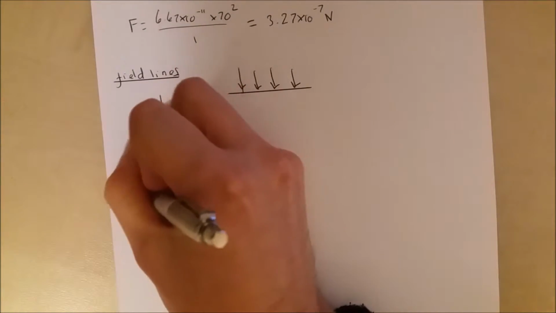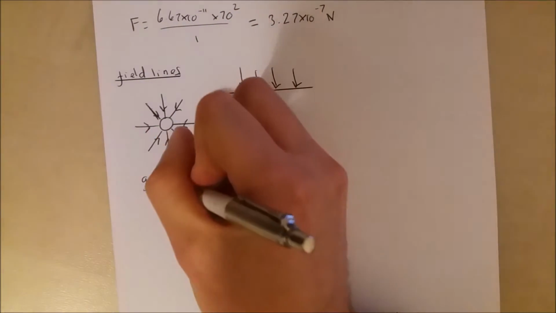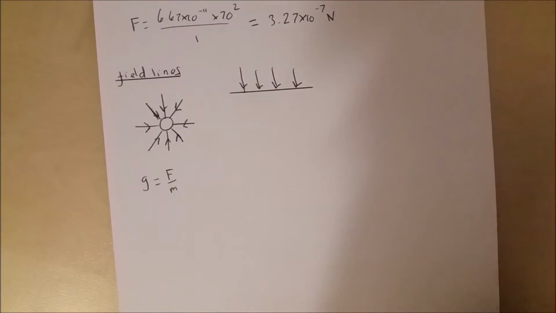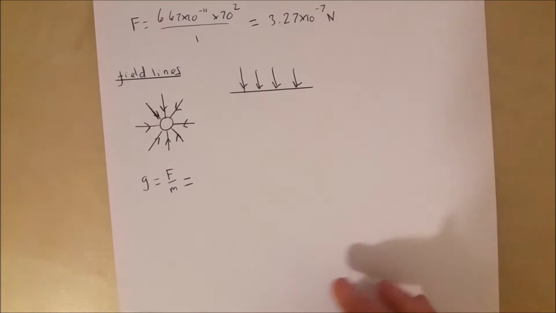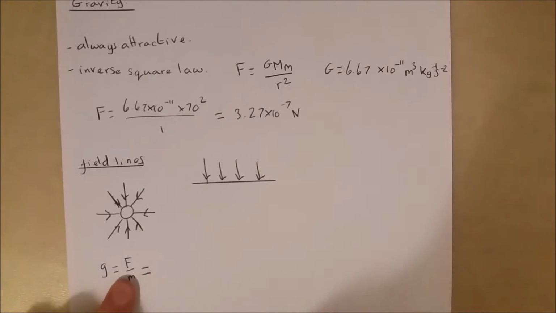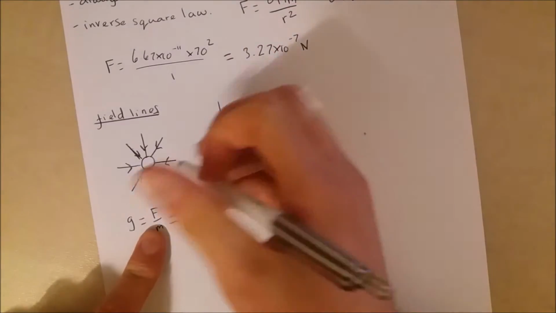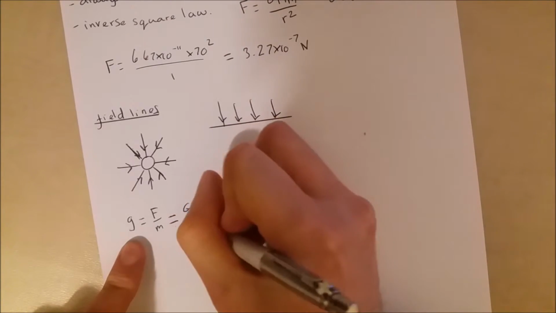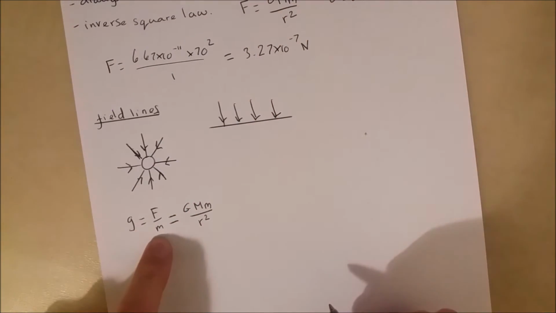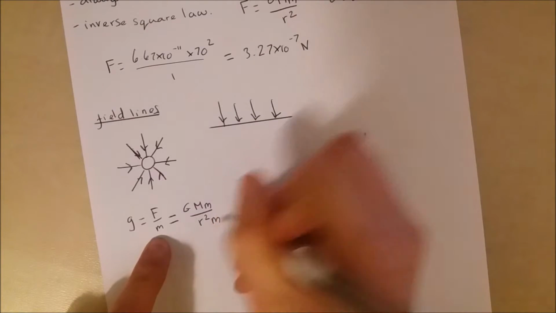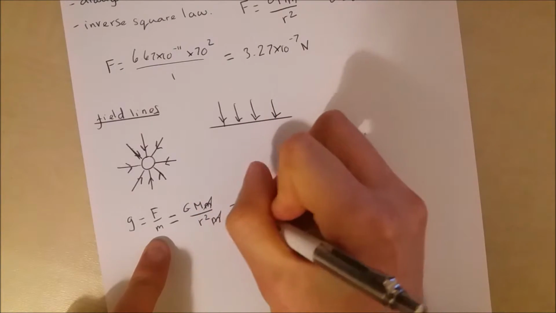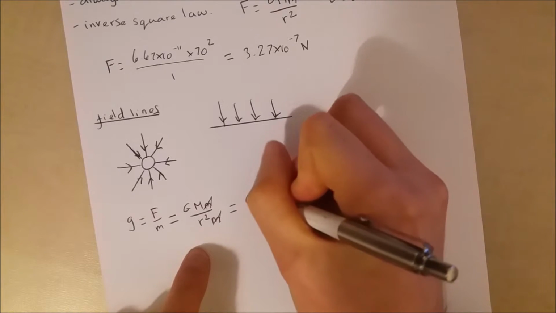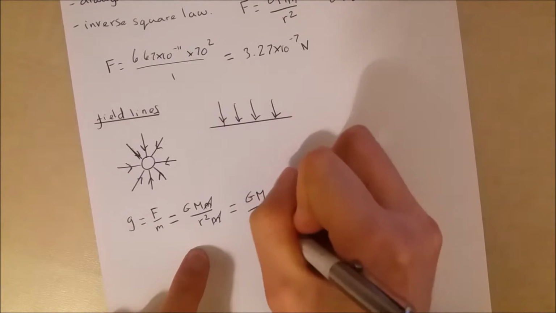Little g is defined as the force per unit mass. So to find a proper expression for this, you sub in for force what we used up here, so that is GMm over r squared divided by little m, so that can go in there, cancel these, and you find that little g is capital G, capital M over r squared.